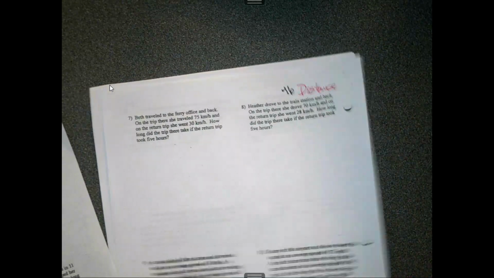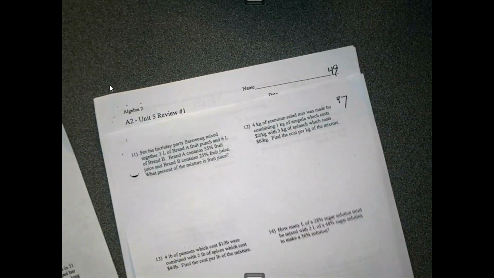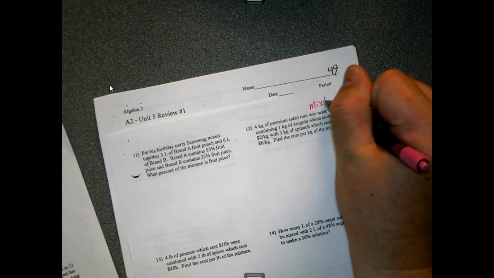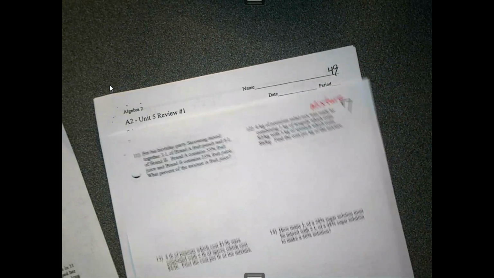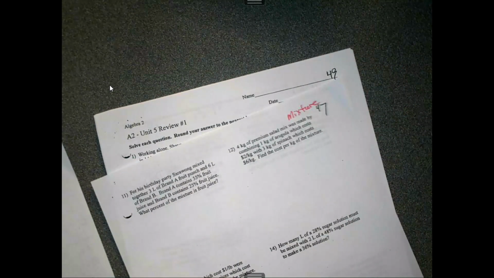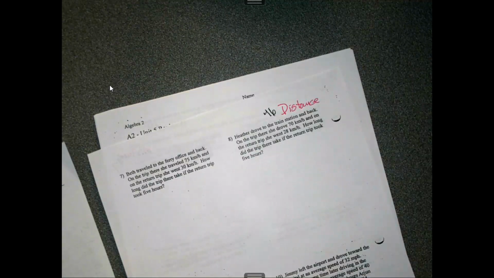And then page 47, you have mixture problems. So I'm certainly not going to require you guys to do all the problems. Okay? 16 problems, that's a lot. Even half of them is quite a bit. So here's what I suggest you do.